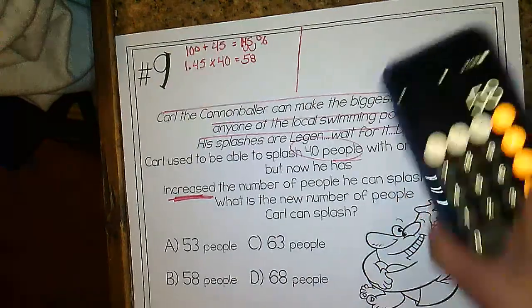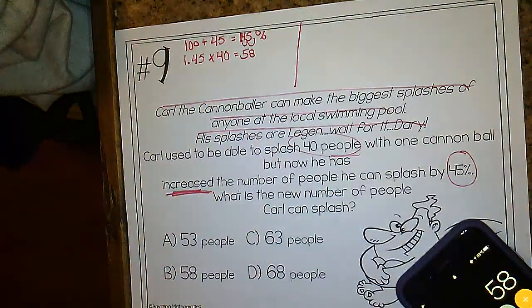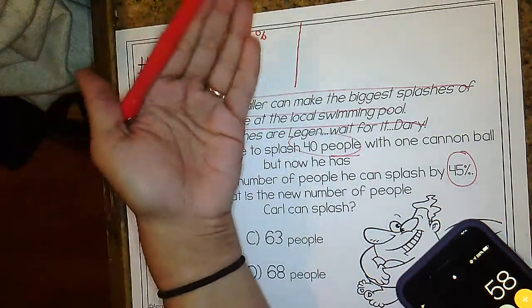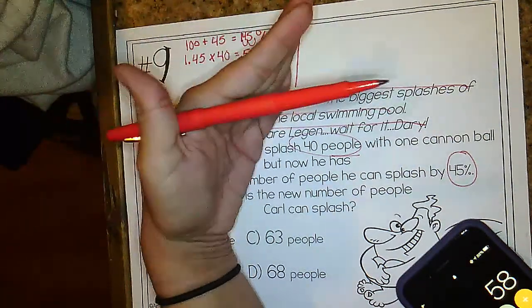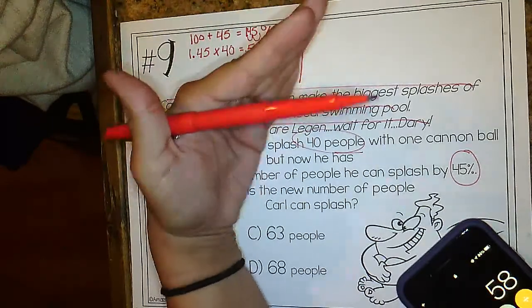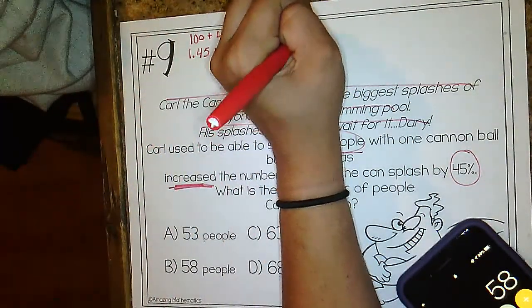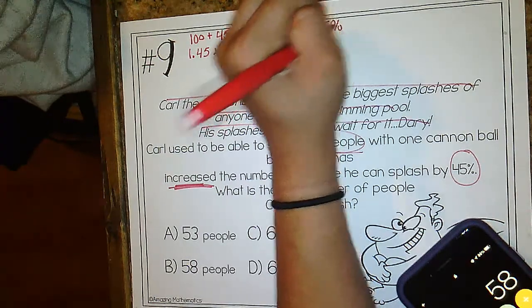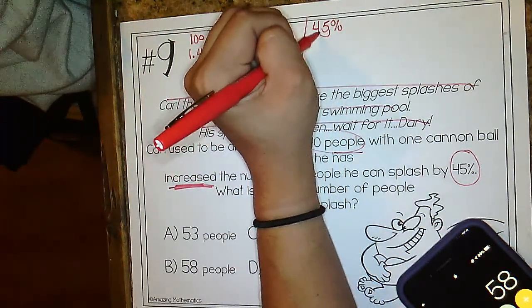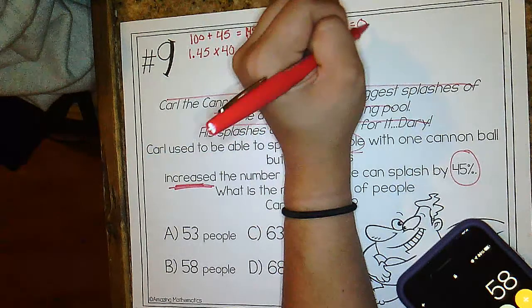Let's try it the second way, just to make sure you set up your work correct. So, again, I'm going to do the multiplication first, turn the percent to a decimal, do the multiplication, and then I'll add at the end. So, 45% as a decimal. We're going to go to the left. Thank you, Miss Beyonce. 0.45.